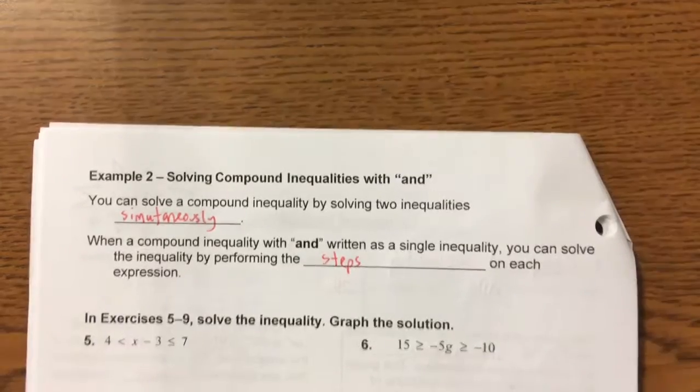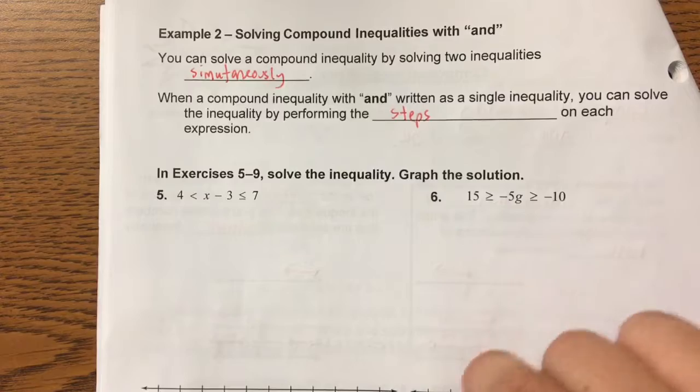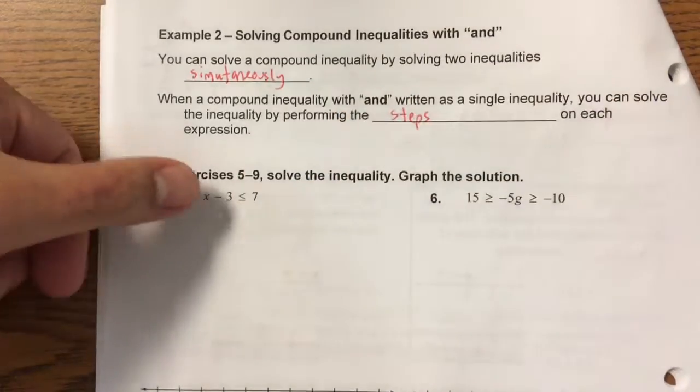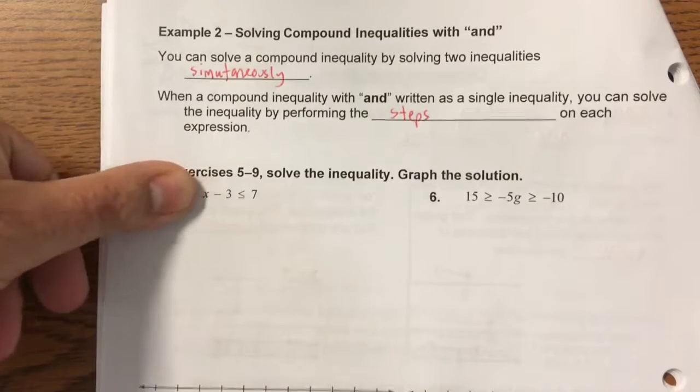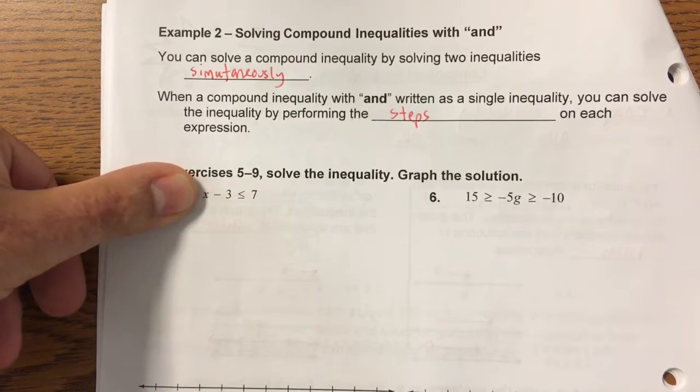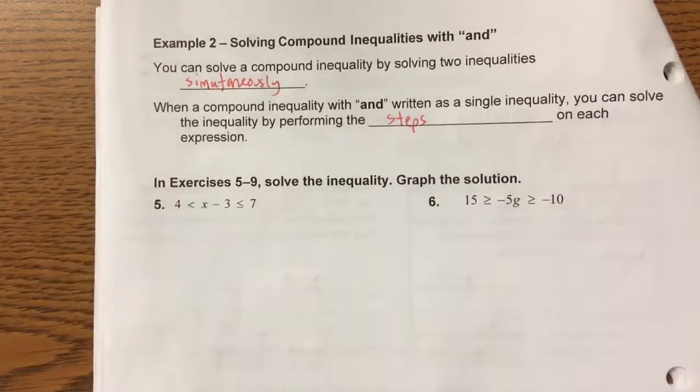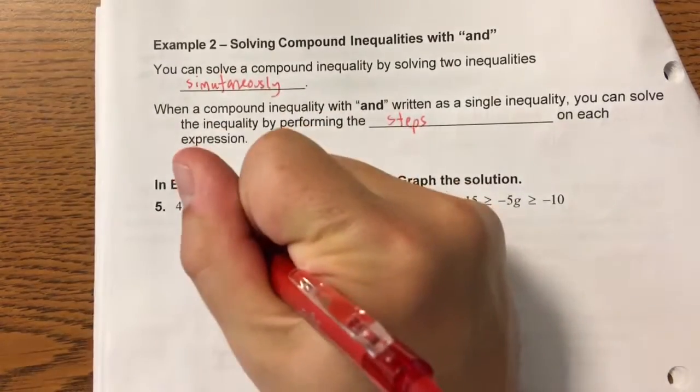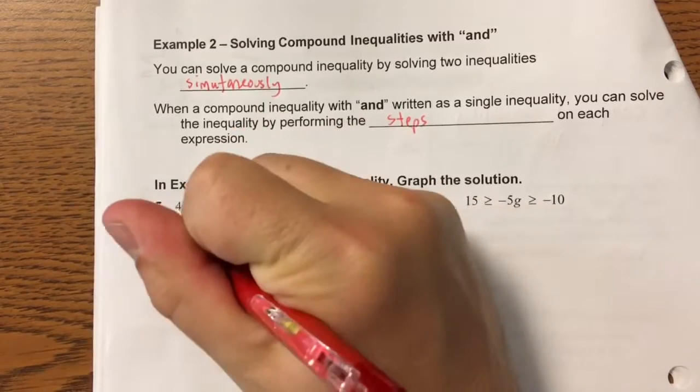So like on number 5, if this just looked like, let's cover up the 4 less than for a minute. If this was your inequality, what would you do to solve for x? Add 3 to both sides, right? When you have a compound inequality, particularly an and inequality, you want to do that exact same thing, but since there's not just 2 sides to this inequality, you have to do it to all 3 sides at the same time. So I do want to add 3, but I want to add 3 here, here, and here.